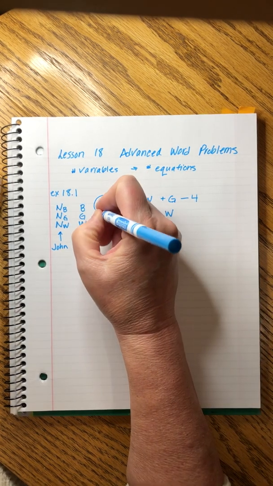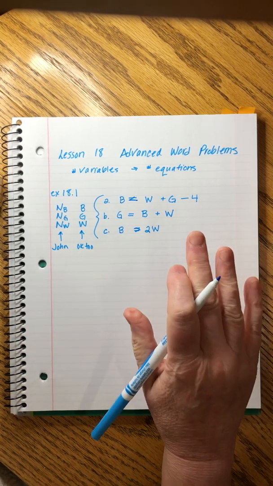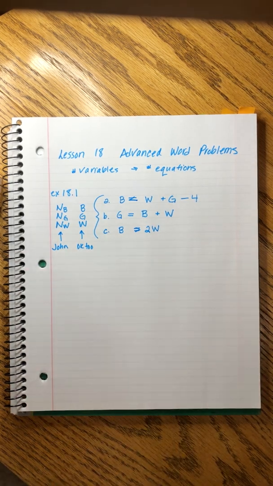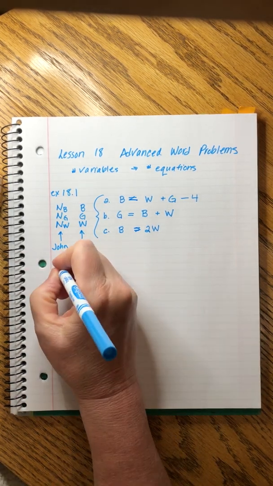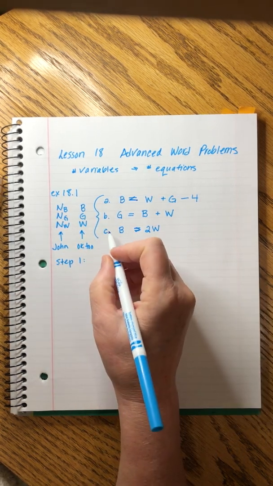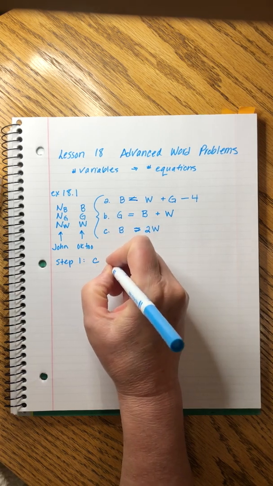Okay, so here's my system of equations. There's my 3 that I'm going to start with. And there are many ways to use substitution and elimination. We know we're going to need a couple steps to get it to work. But I'm going to start by substituting C into A and B.